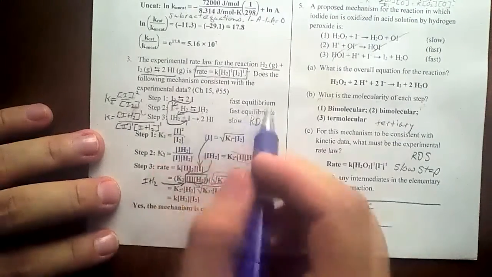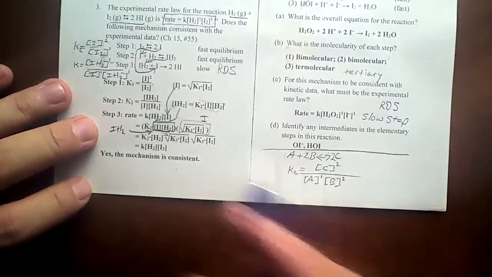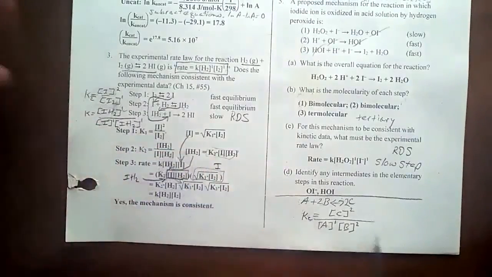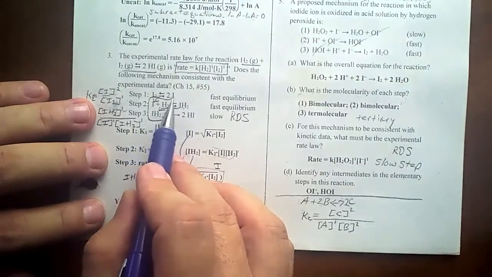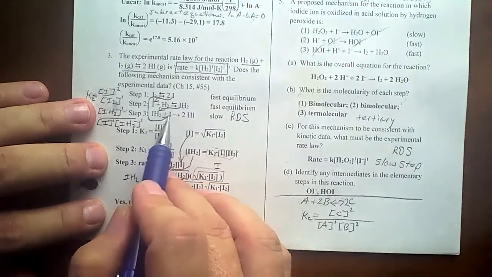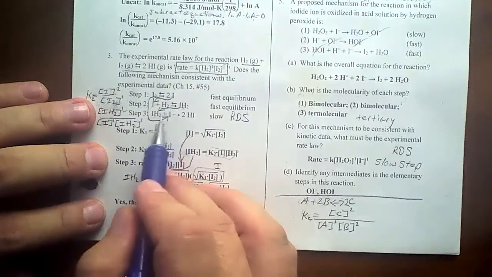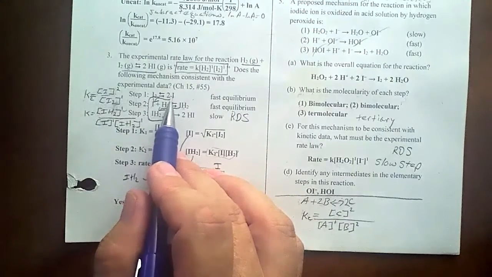So we said that any equilibrium is governed by this kind of math. So what we're going to do is write out an equilibrium expression for step 1 and step 2. And why are they at equilibrium? Because, say, step 1 is trying to deliver I singles faster than this one can take them. I know one of them went here too, but the I singles that aren't being taken by step 3 are building up. What happens when you build up a product in a system that's able to go left?